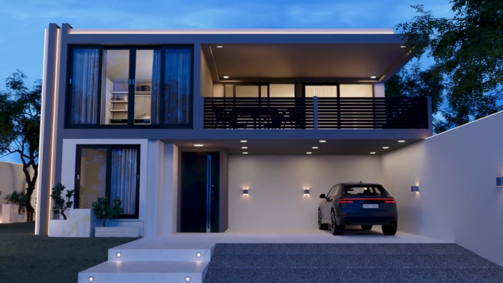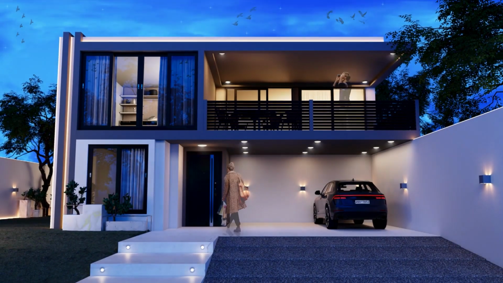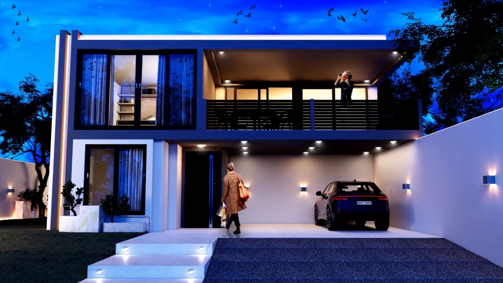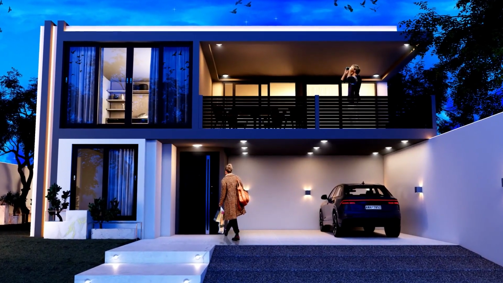No matter how good your render looks, post-production can always take it to the next level.